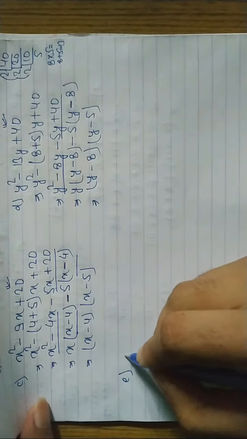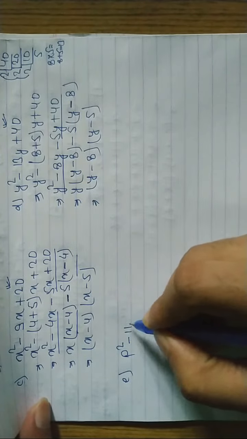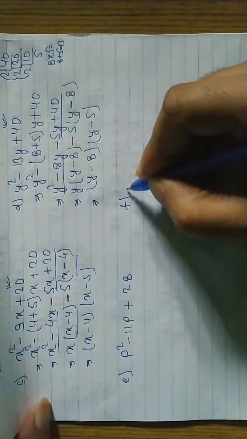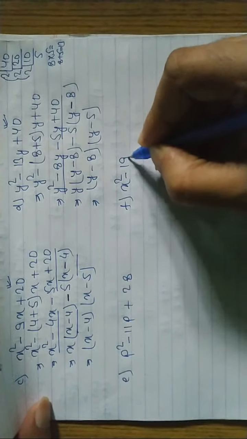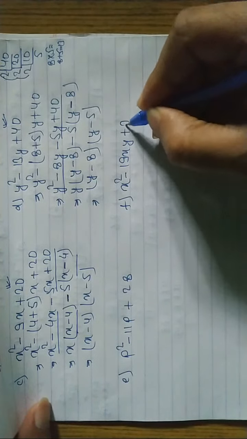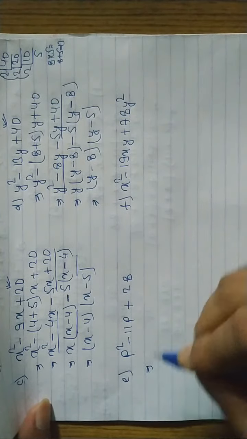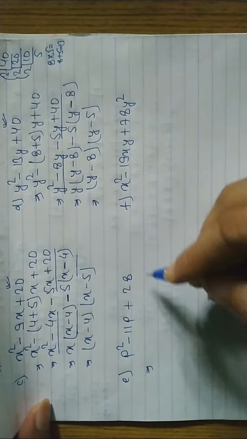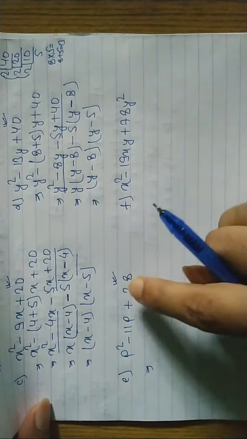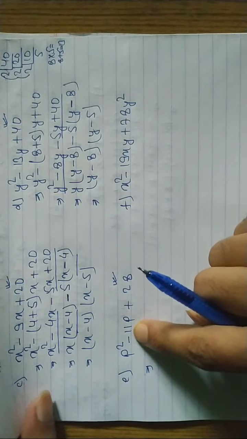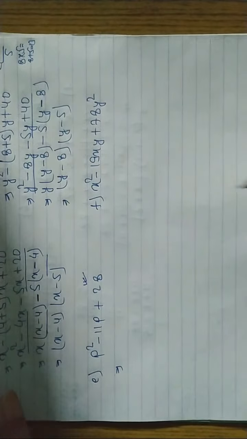E, p square minus 11p plus 28. F, x square minus 19xy plus 78y square. Now look at this one. We have to find the factors whose product is 28, and when you add we get 11. How to find these factors? I taught you so many times how to find them.